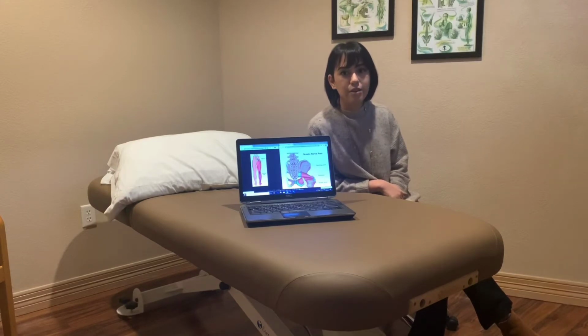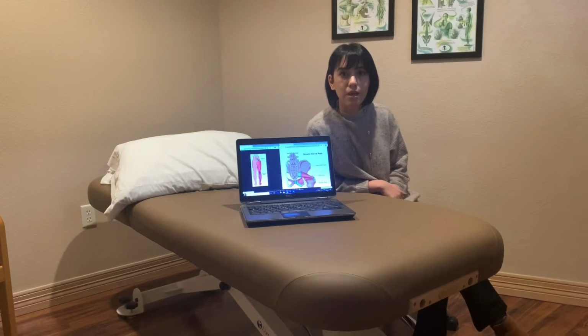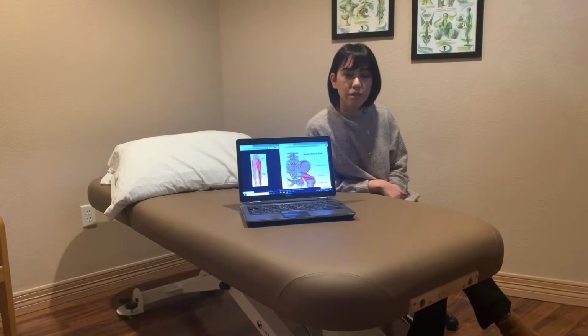Involvement of the sciatic nerve can be due to several reasons, which means sciatica is not the diagnosis, but an effect of an underlying condition. Some of these conditions could be a narrowing of the spine, which is also called spinal stenosis. It could also be due to a disc herniation. Another reason it could be affected is due to a muscle compression.